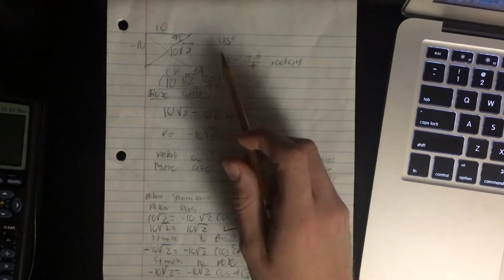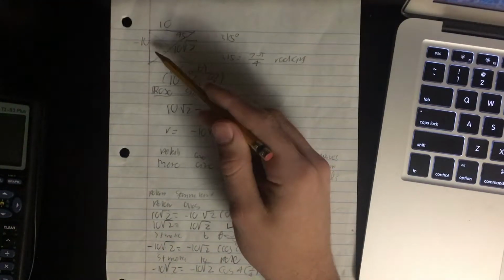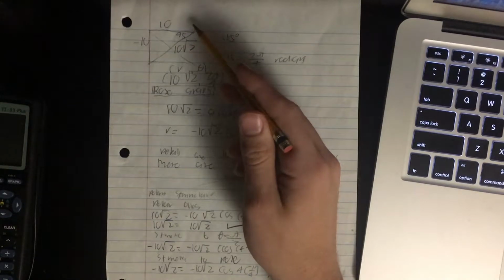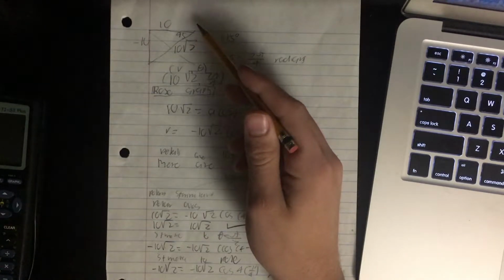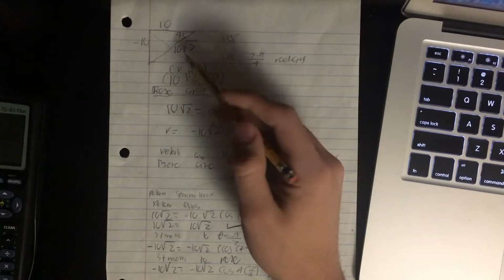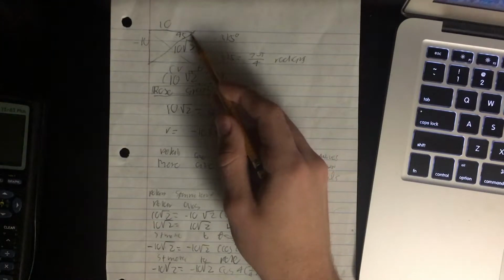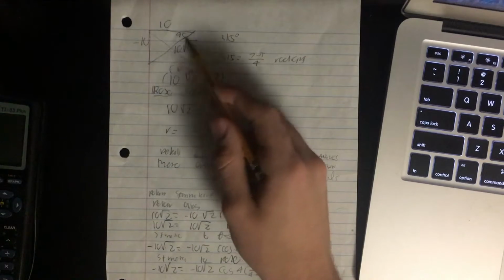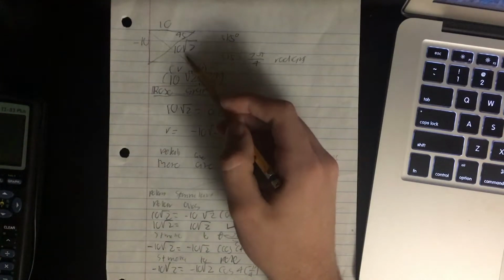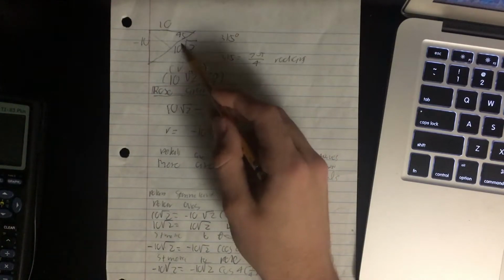To create a special right triangle, I use 10 and 10 for my A and B values. This creates a 45, 45, 90 triangle. To put this in polar coordinates, I need to know the hypotenuse, or R, of the triangle, which is this value right here. And using special right values, I am able to figure out that this length is 10 radical 2.